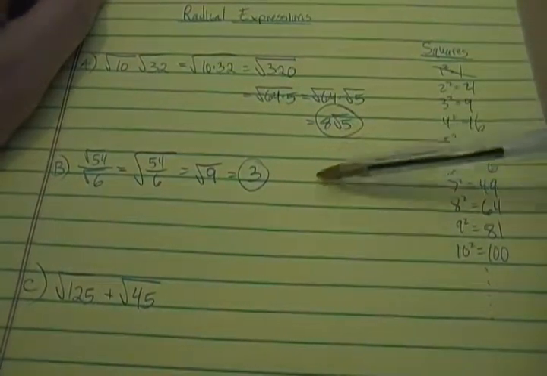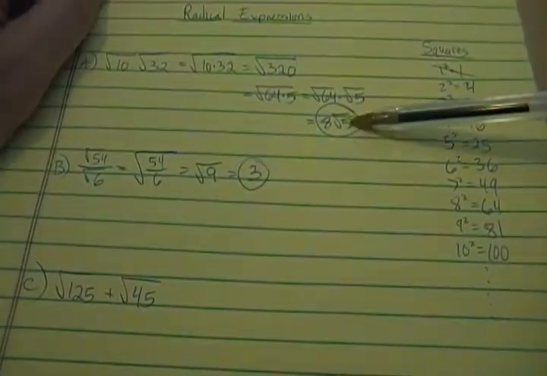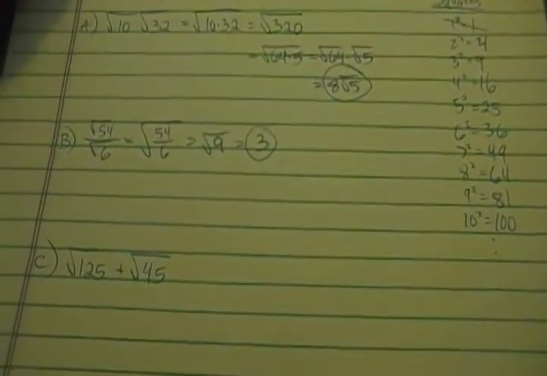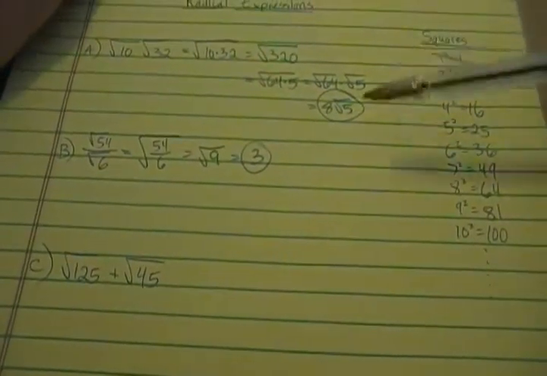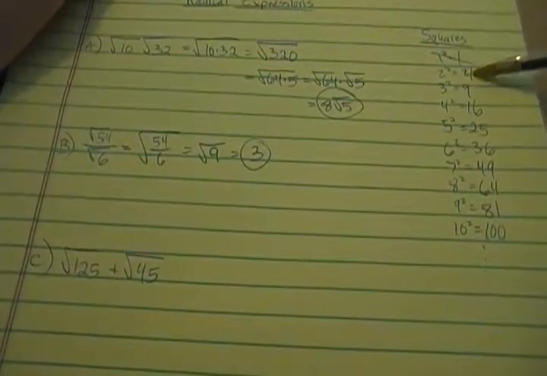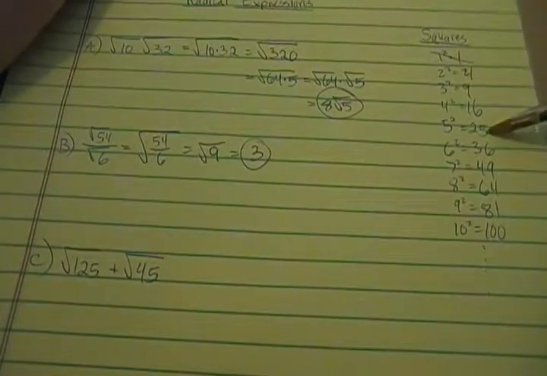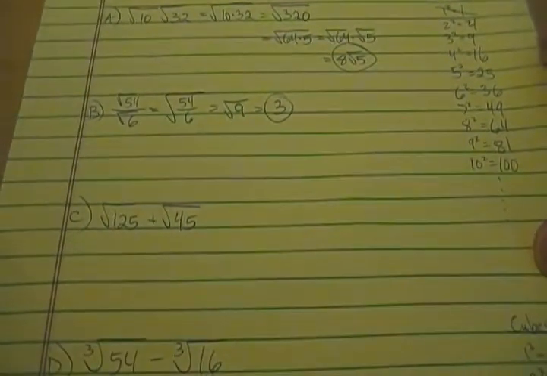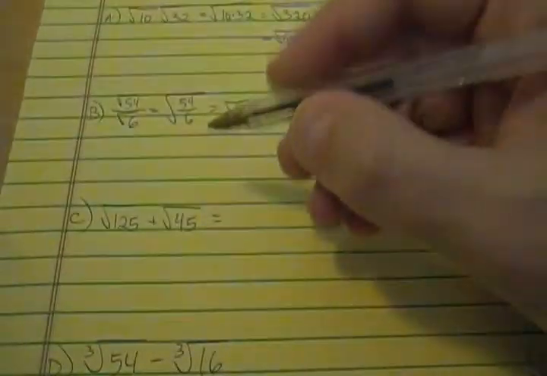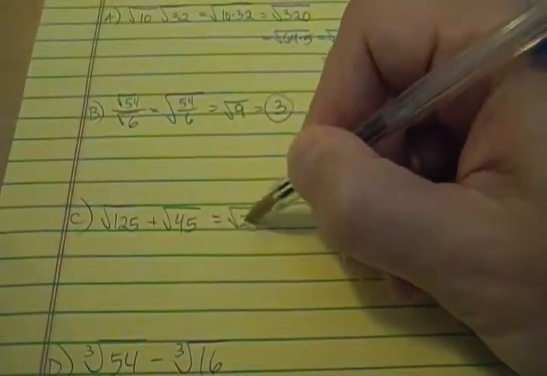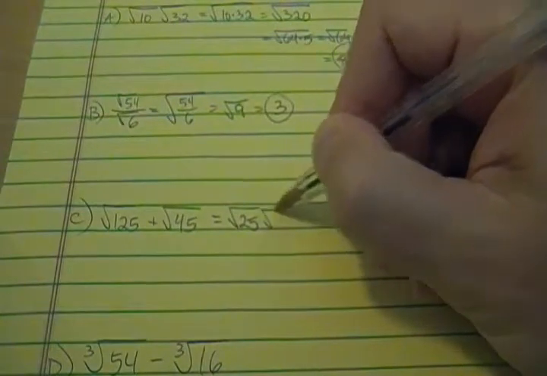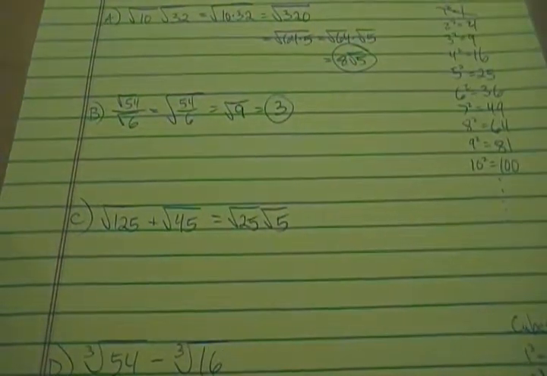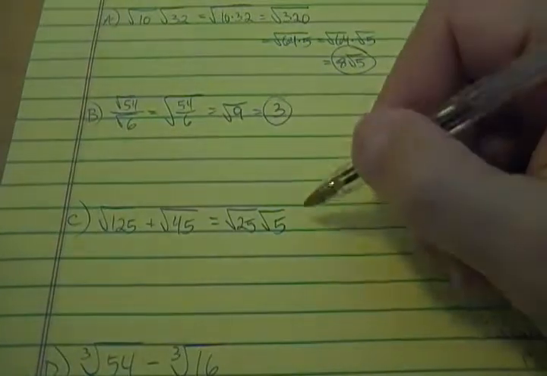If we can simplify them somehow and they end up with the same number inside the root, then we would be able to add those together. So the square root of 125, we're going to look at our list of perfect squares, and it looks like 25 is the perfect square that we can divide evenly into 125. So I'm going to write the square root of 125 as the square root of 25 times the square root of 5, right? Because 25 times 5 equals 125.